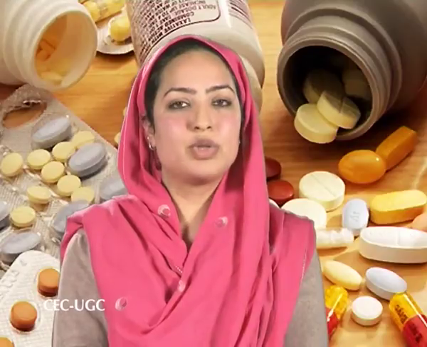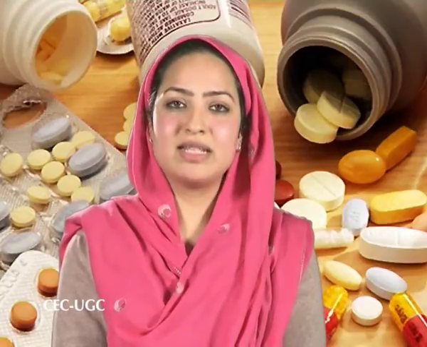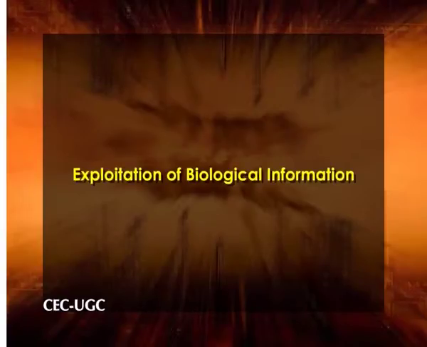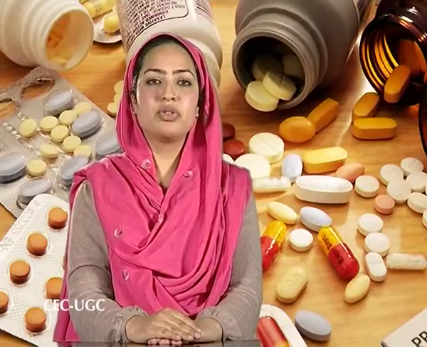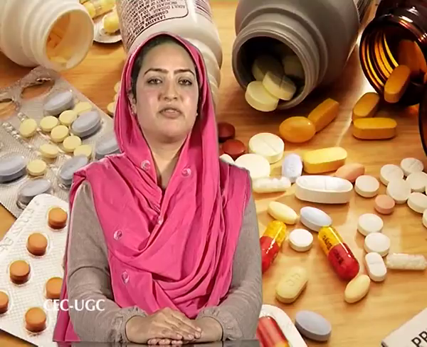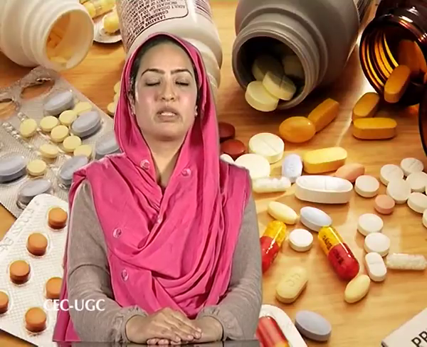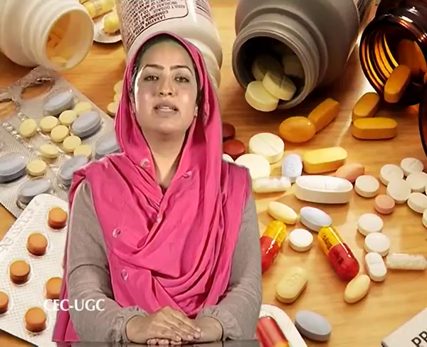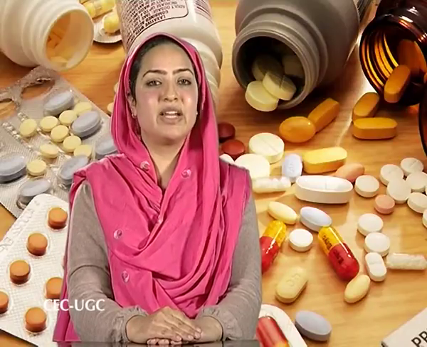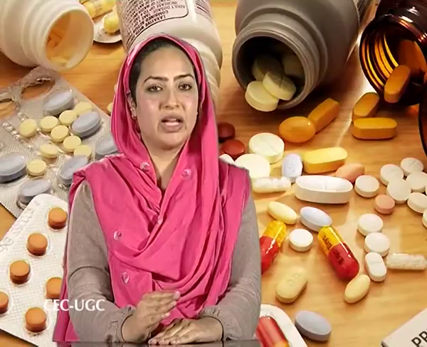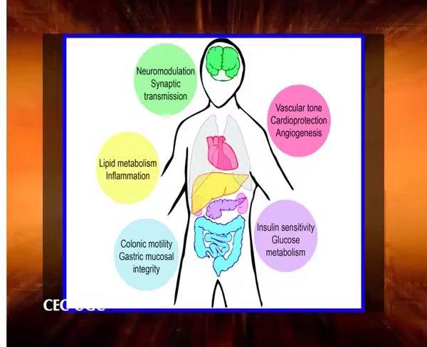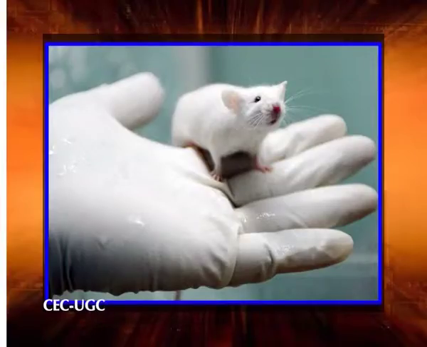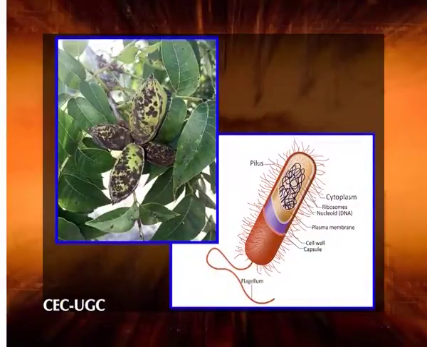Now we come to the third strategy, that is exploitation of biological information. A major contribution to the discovery of new active principles comes from the exploitation of biological information. This means information which relates to a given biological effect provoked by some substances in humans, in animals, or even in plants or bacteria.